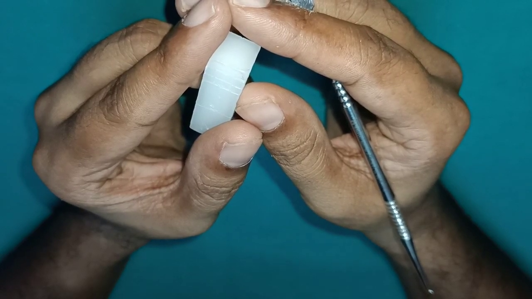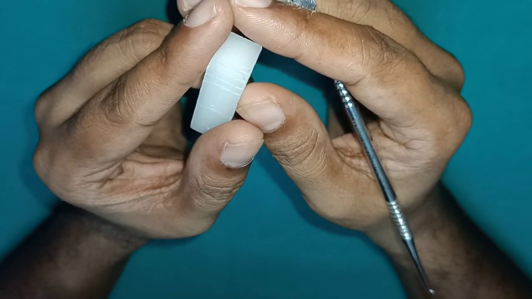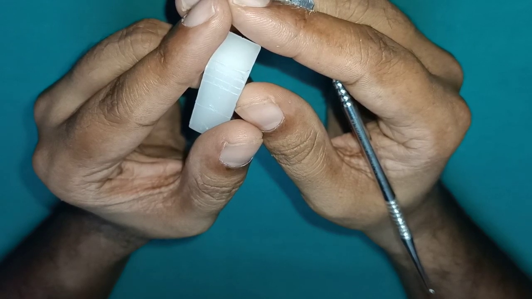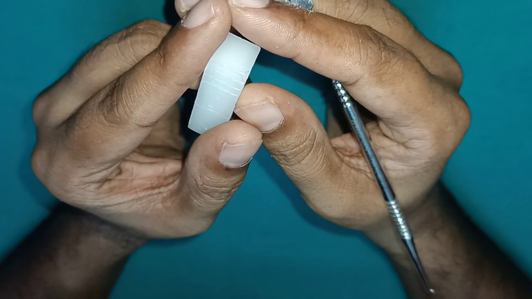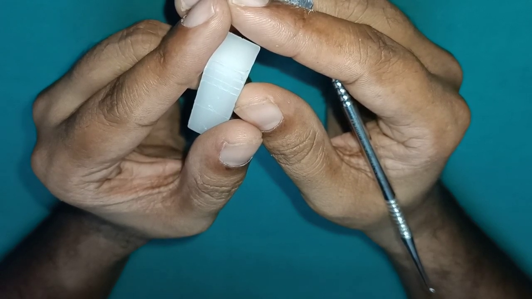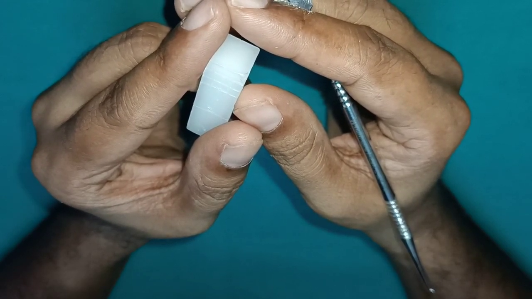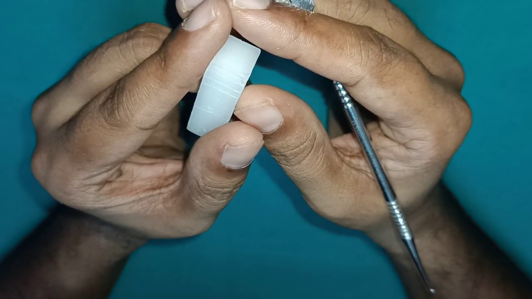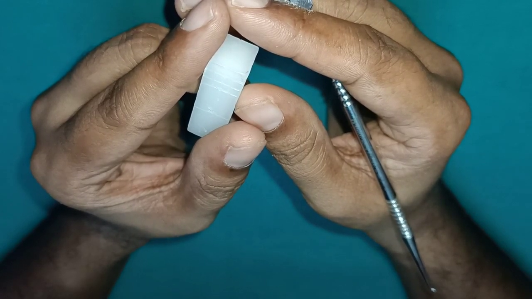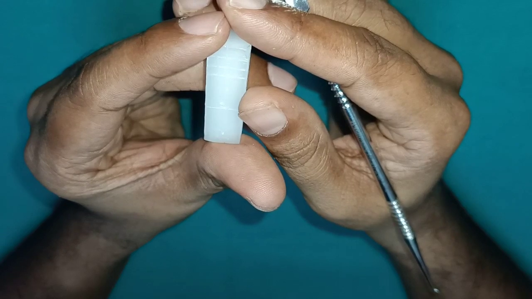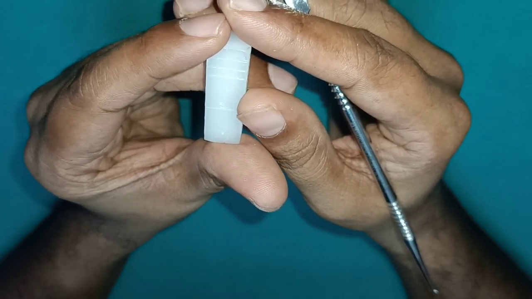It is directly opposite when you compare with the maxillary central incisor and the lateral incisor, where the central incisor will be larger in overall dimension, the measurements, when compared to the maxillary lateral incisor. However, in the mandibular central and lateral incisor, the lateral incisor will be slightly greater in dimensions when compared to the mandibular central incisor. So today we are going to see about the carving of the mandibular central incisor.